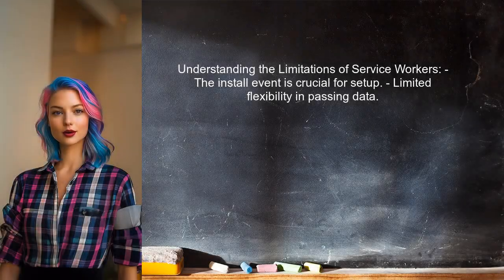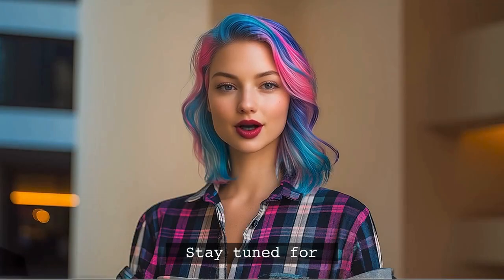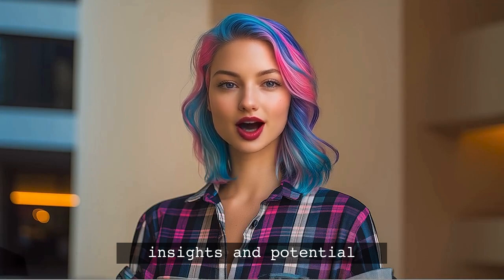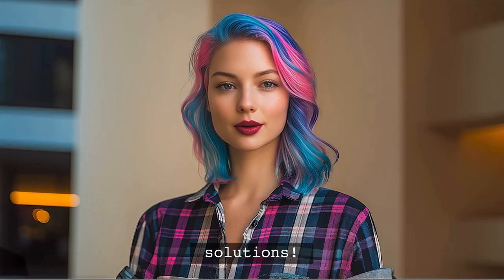To understand this better, we need to consider the limitations of service workers. The install event is crucial because it sets up the service worker, but it doesn't allow for much flexibility in terms of passing data. This is where things can get tricky. But don't go anywhere just yet. I have some insights and potential solutions that could help you navigate this challenge. Trust me, you won't want to miss them.